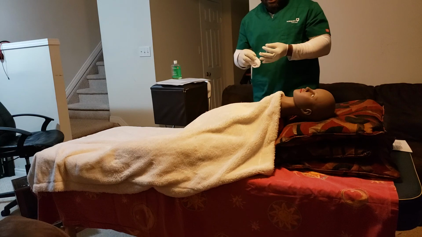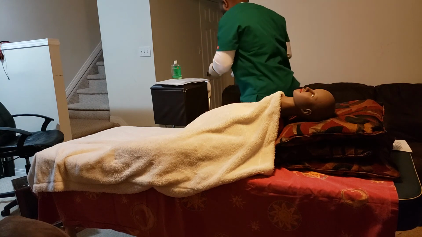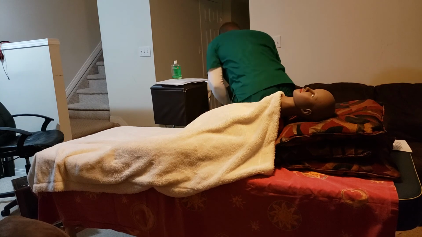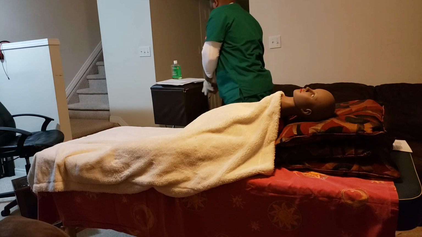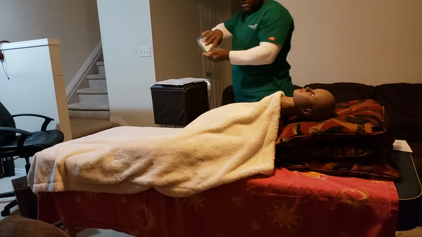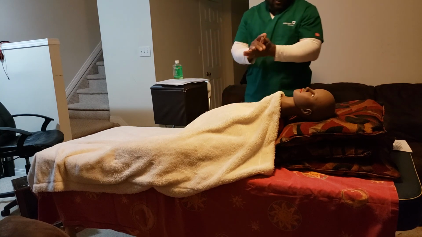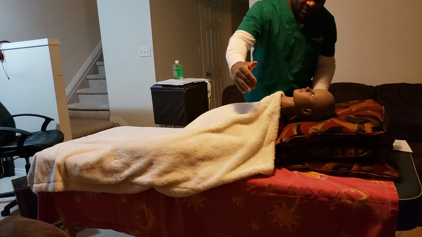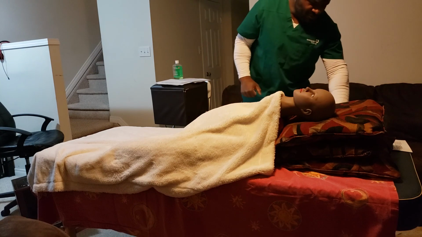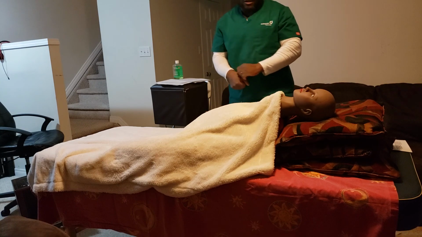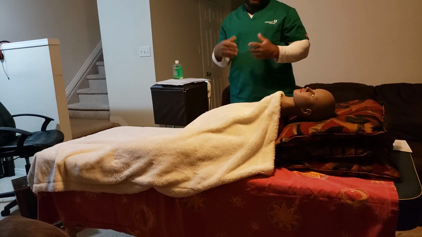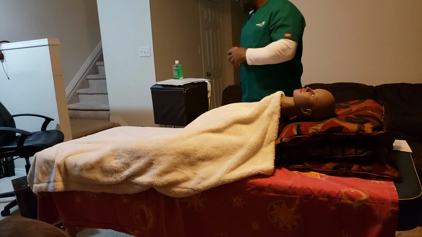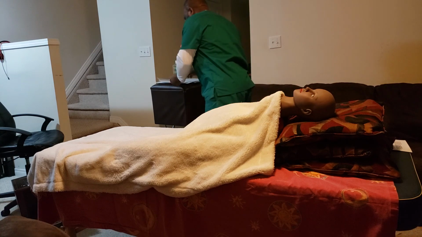After that, I will dispose of everything, remove my gloves, and apply hand hygiene. I will make my patient comfortable, put the handrail up, and put the call light there. I'll be coming every now and then to check how she's feeling, and if there is any allergy.